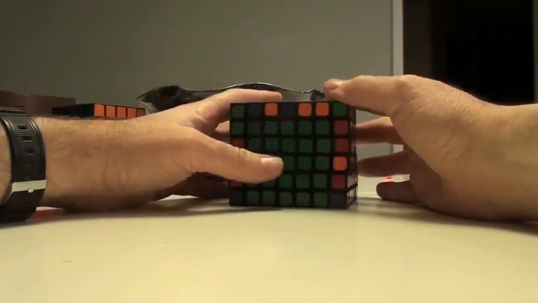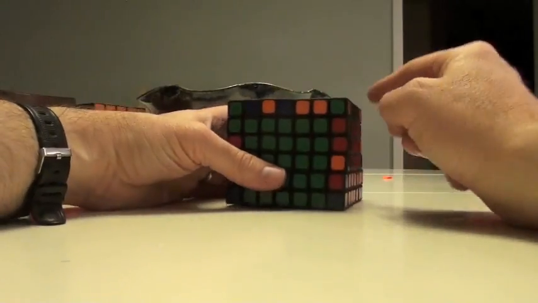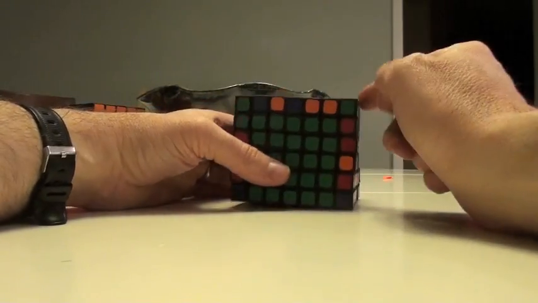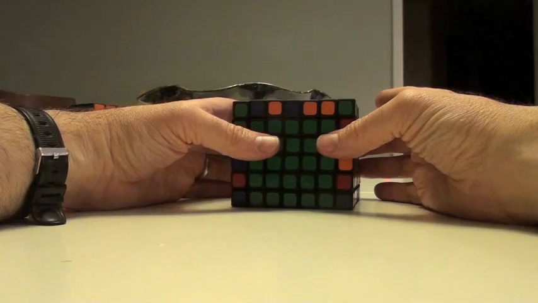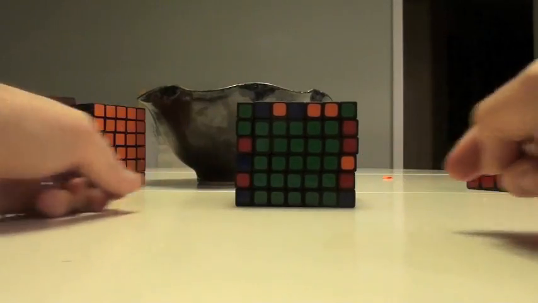So what about edge pairing? Now, true edge pairing means all these and all of these, but this is the last of the edge pairing that we're going to do by this mechanism, and then these are going to be all done by cuboid strategies.